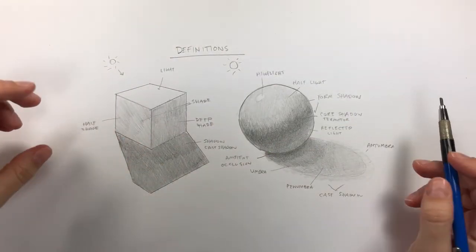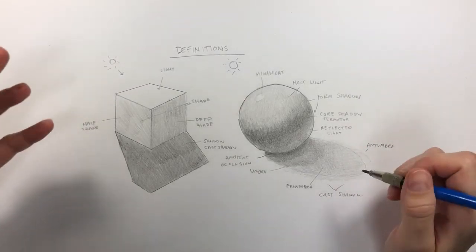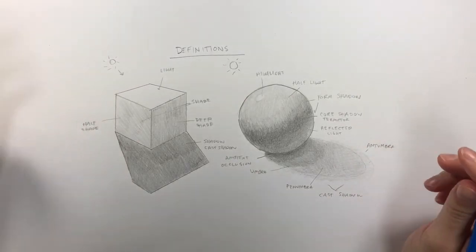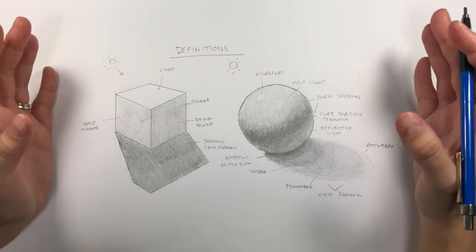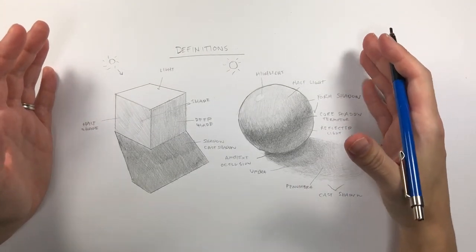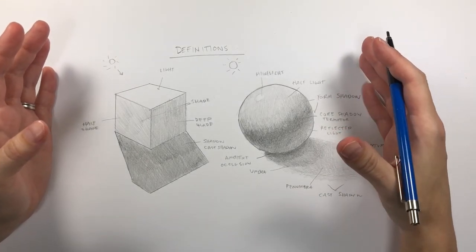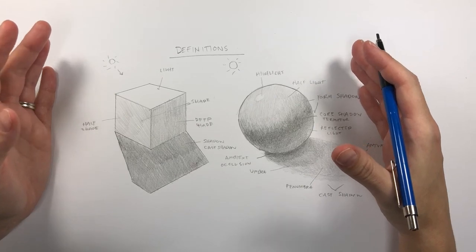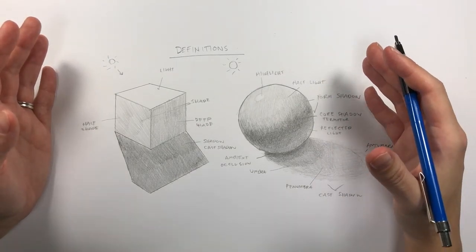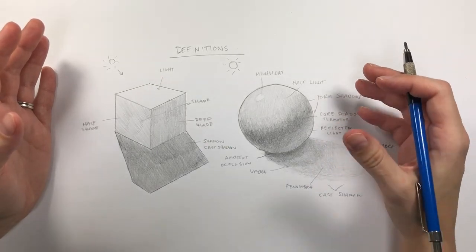Okay, so that covers the basics here for light, our terms, and our little science lesson. I really want you to start paying attention to light and shadow around you. If you're sitting at your kitchen table eating dinner, look at the shadows underneath the objects. Start looking at the light itself. How strong is the light? How close is it?